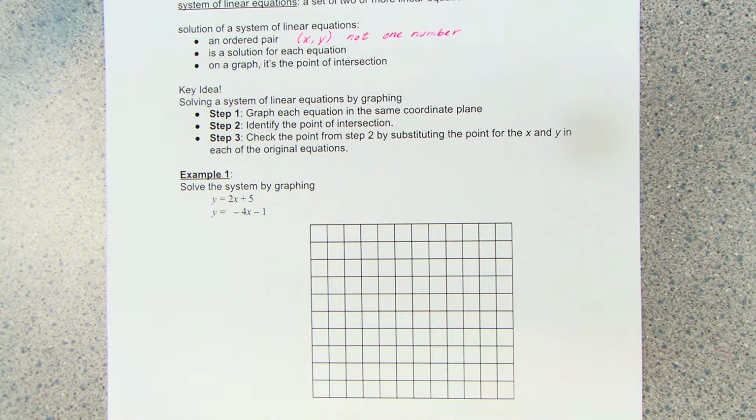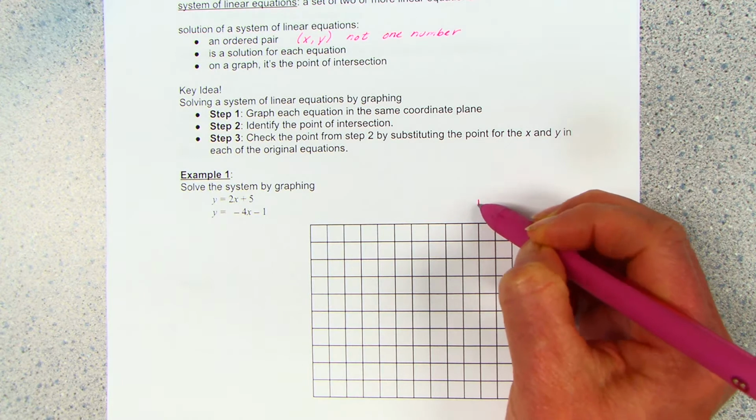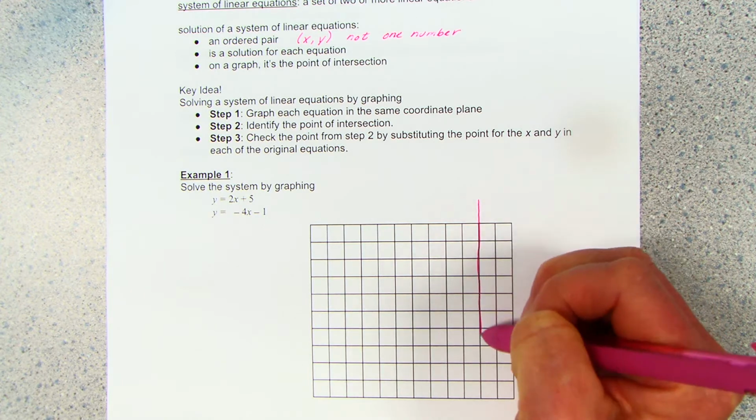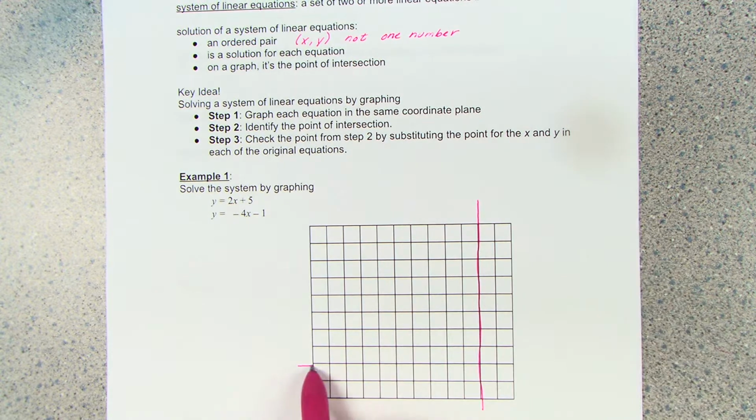Okay, so let's graph. And another note is that sometimes it's hard to figure out where to draw your X and Y axis. So I already have mine done so I can find that answer. But just be patient with yourself because sometimes you have to draw it again. Sometimes they end up in weird places. All right, so I'm going to draw mine here. And here.